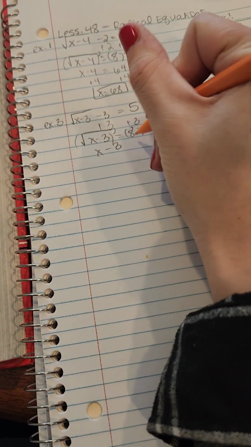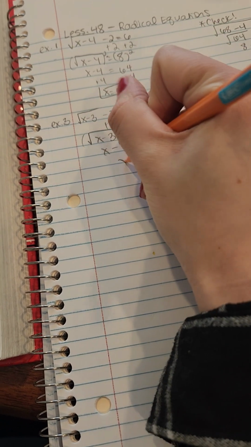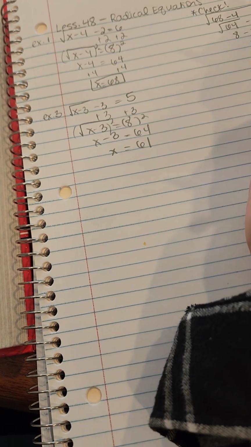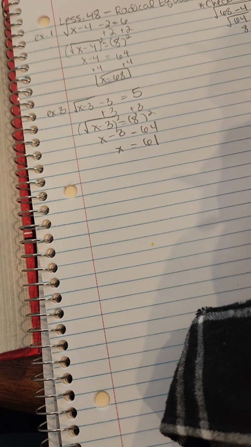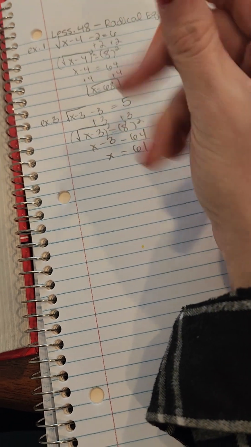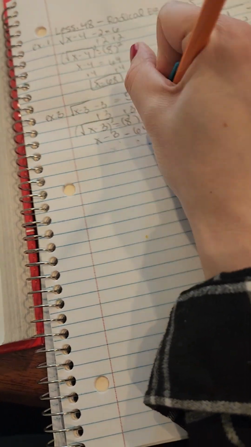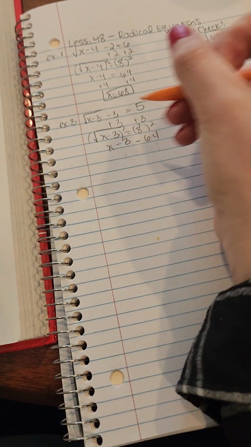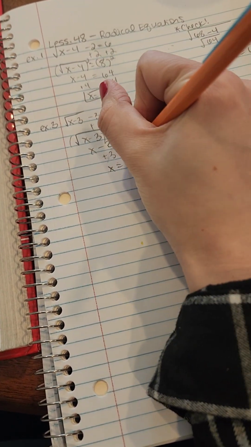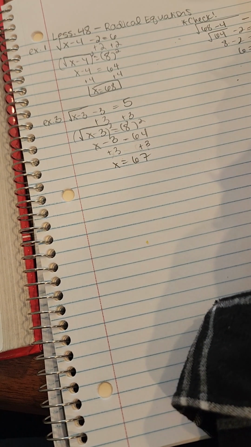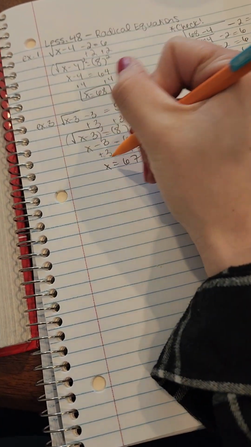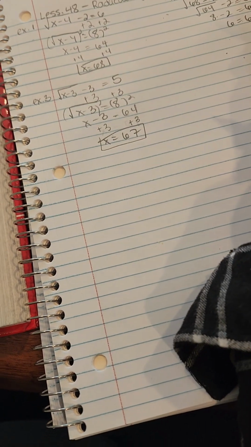X minus 3 equals 64. X equals 61. Whoa, sorry. I was thinking, I'm not getting the same answers in the book. Excuse me. We're supposed to add 3 to each side. I guess I could write out that step. I told y'all, sometimes when you do things in your head, it goes wrong. So, x equals 67. Let me verify that that is correct.